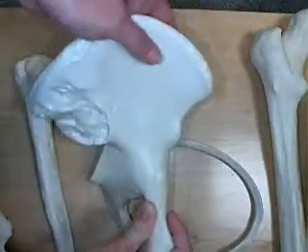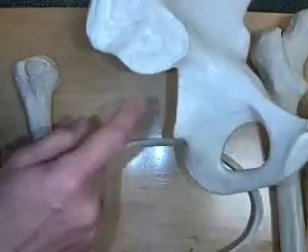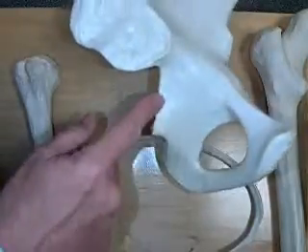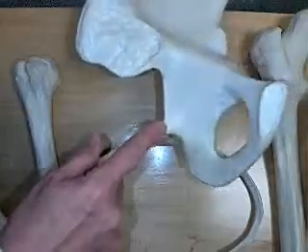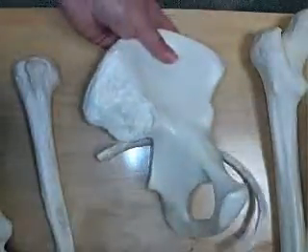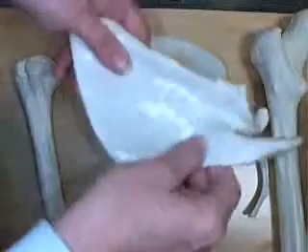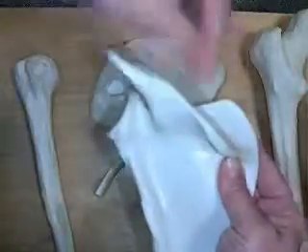And finally, the last word is spine, and on this os coxa or hip bone, you can definitely see this thorn-like projection, which is a spine. Now, we usually say it's thorn-like. Remember that on the scapula, this is also a spine, but it's slender and sharp.